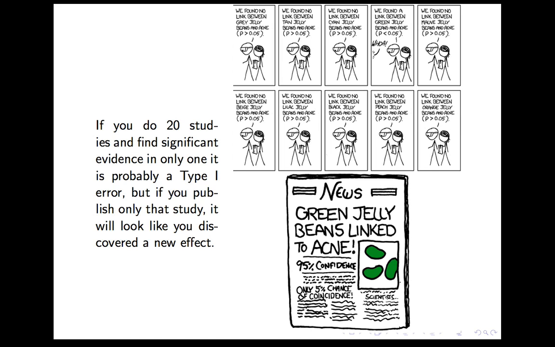The summary here of the moral, and we'll explore this more in class, is that the significance level tells you the chance that you would find significant evidence if the null hypothesis is true, but that only works if you decide what your question is before you look at the data.